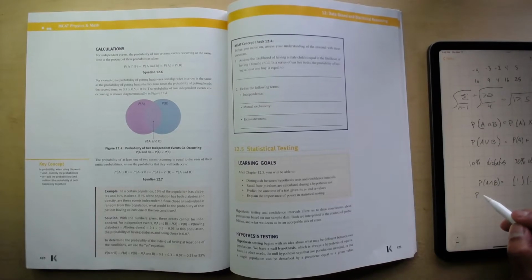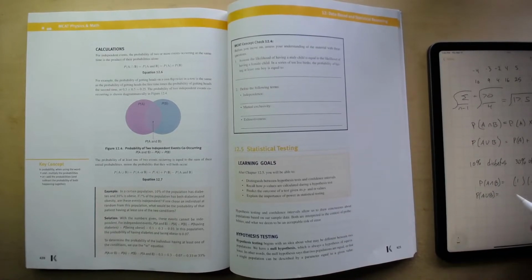And then P(A or B) is going to equal 0.1 plus 0.3 minus 0.03, which equals 0.37. So the probability of having one or the other.